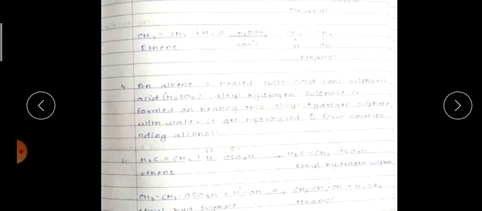Are you getting this? Here the reaction we have seen already. The catalyst used in this is dilute sulfuric acid or phosphoric acid, and the reaction is known as the hydration of alkene. There will be an MCQ based on this hydration of alkene.